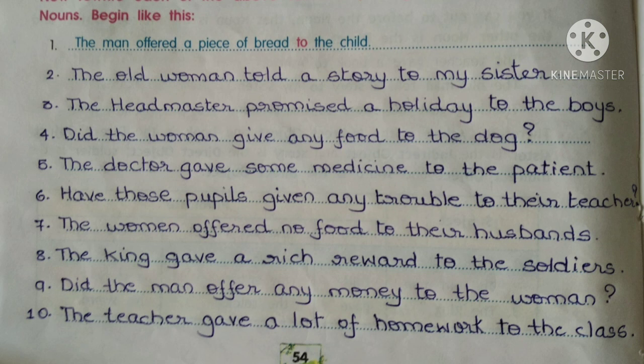So dear children, I hope you have understood this chapter of direct and indirect object. So the homework for this part is that you need to write these two exercises very neatly in your English grammar notebook.